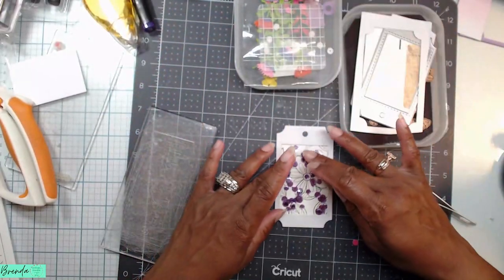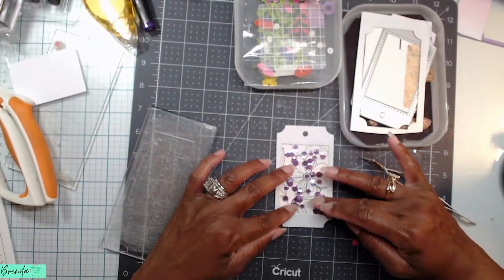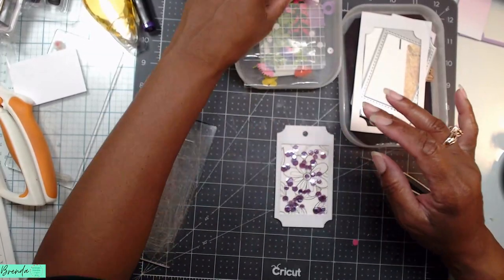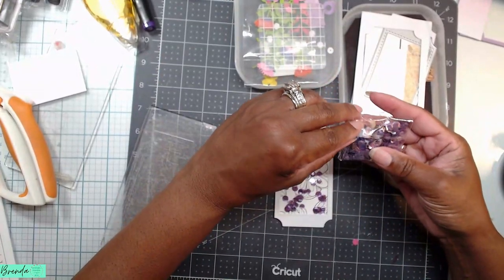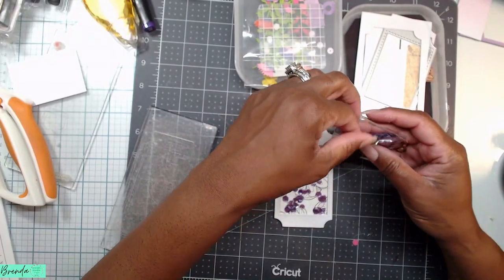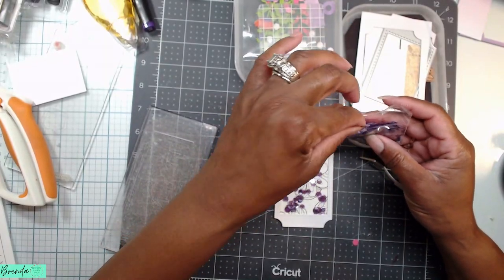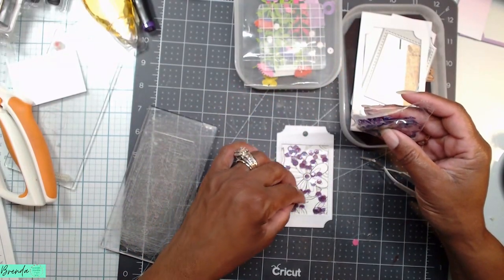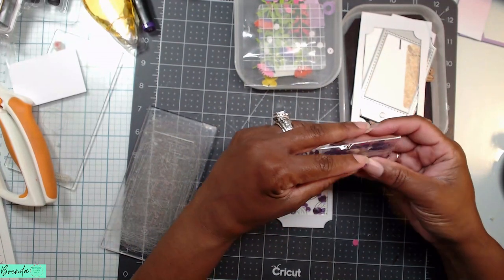Day 9 challenge. Do I need more? Do I think I need more? A little bit, just a tad more. And then you decide how much you want to put in here. I don't want it to be too full, you can't see the background.